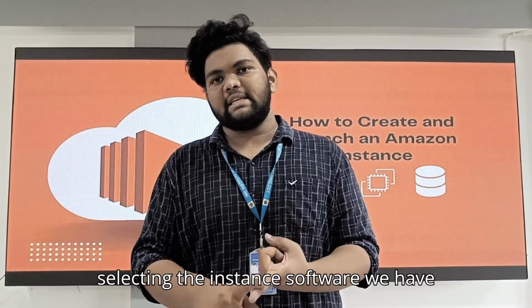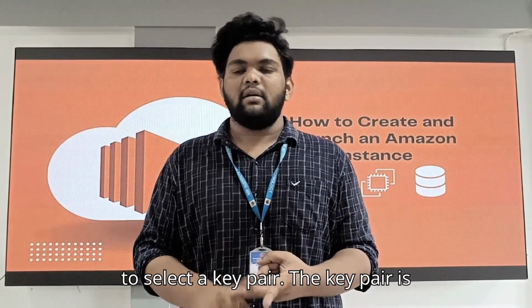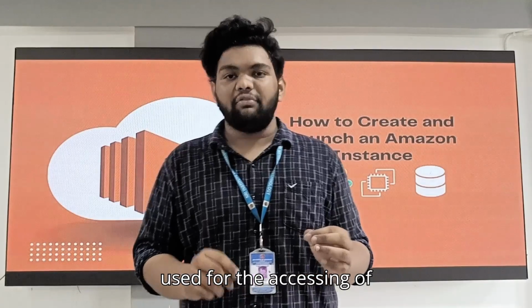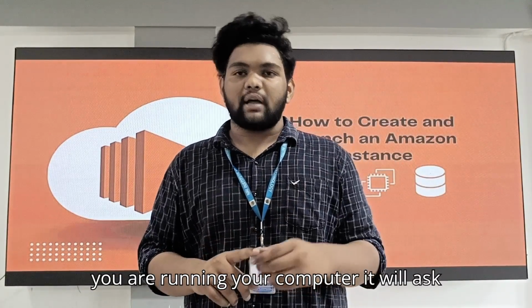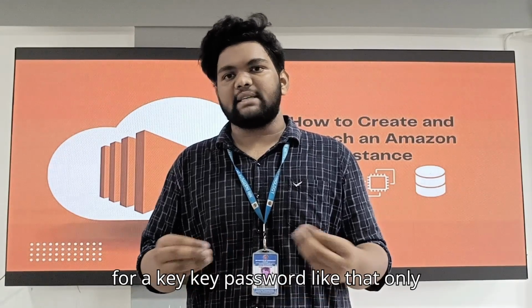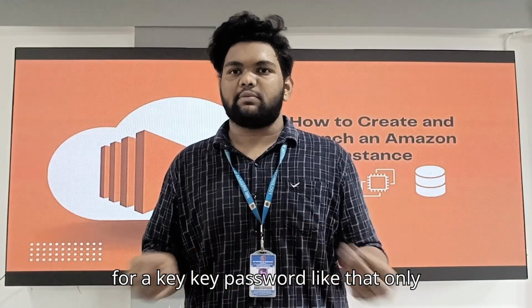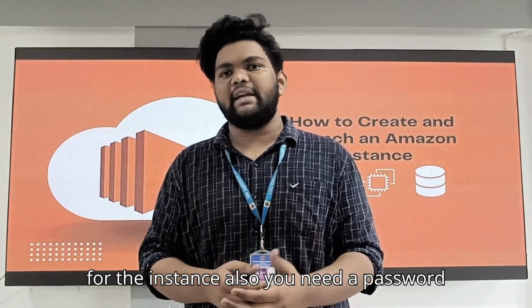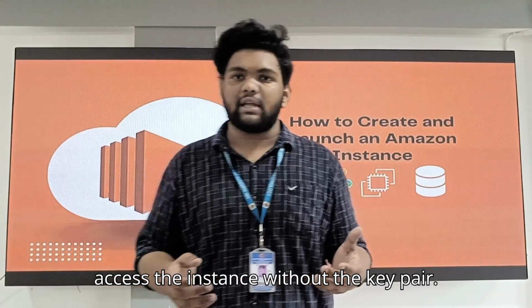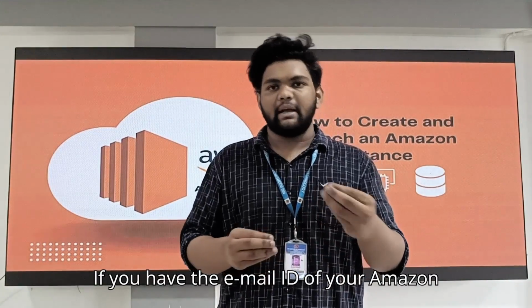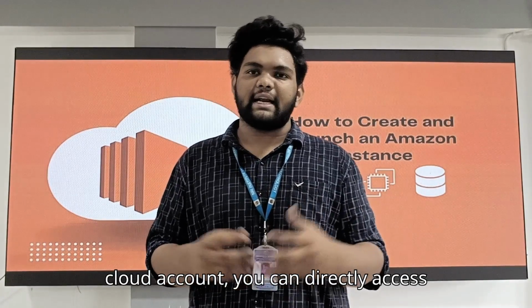After selecting the instance software, we have to select a key pair. The key pair is used for accessing that instance. If you own your computer, it will ask for a password. Like that, for the instance also you need a password, which is the key pair. You can also access the instance without the key pair. If you have the email ID of your Amazon Cloud account, you can directly access the account.